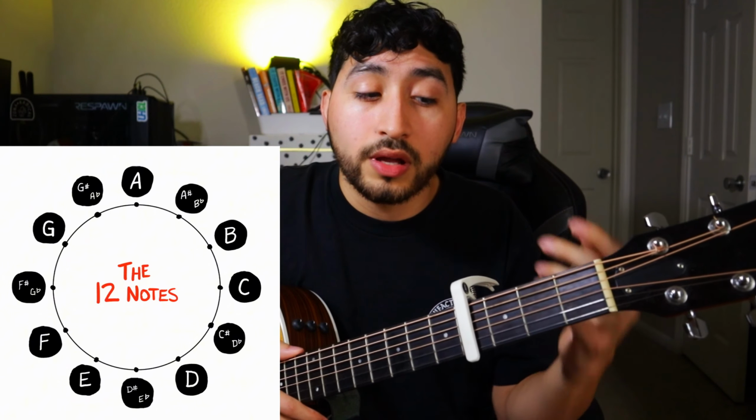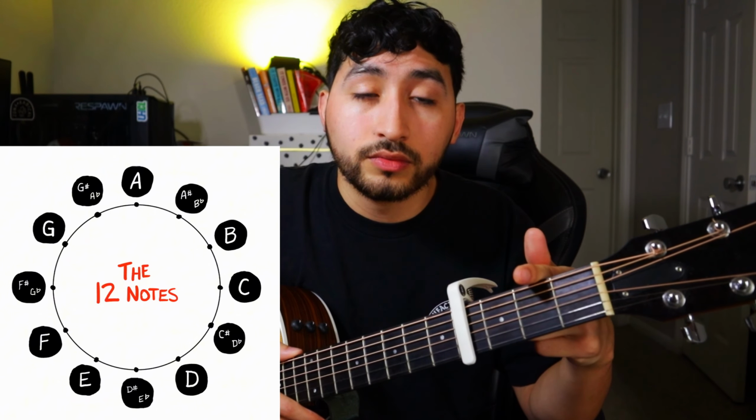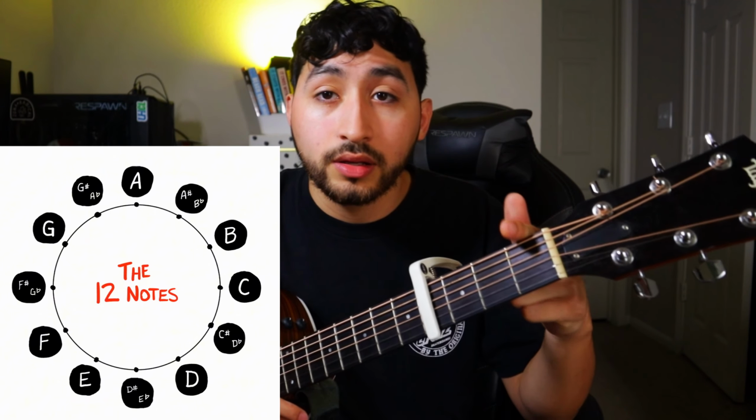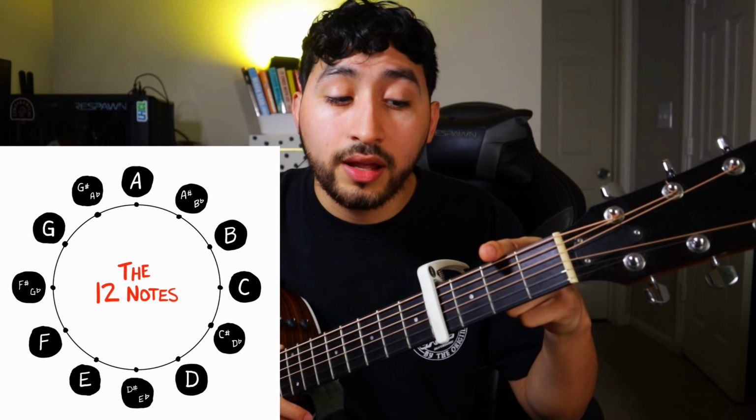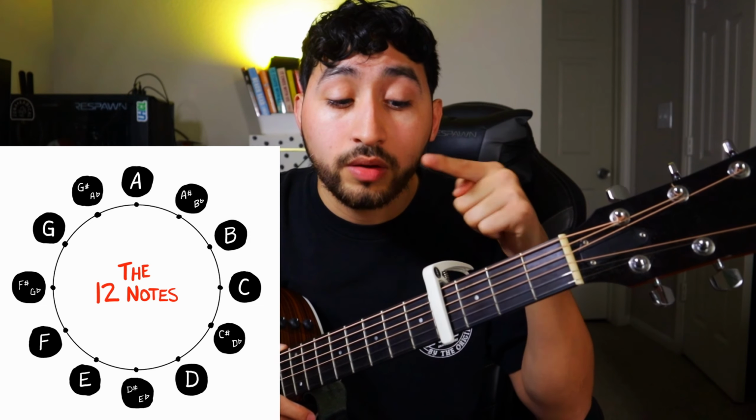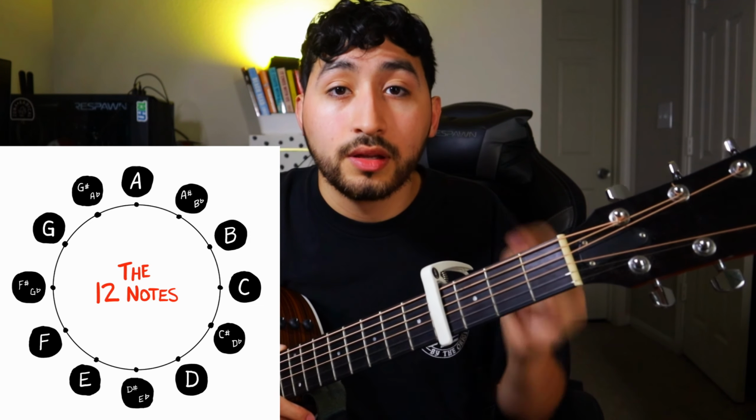If you're playing G chords, after G is G sharp, right? After G sharp is A, after A is A sharp, and after A sharp is B. So using the musical alphabet, you can figure out how to capo all the way up to the key of B. This is the original key.